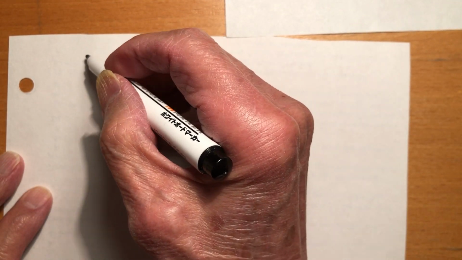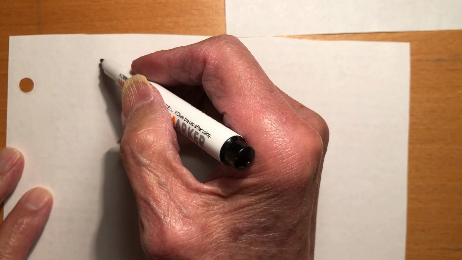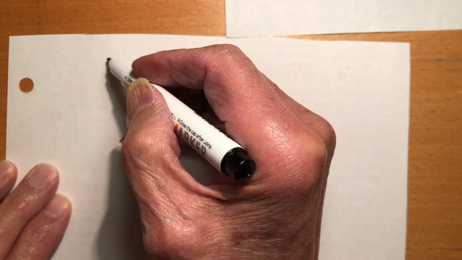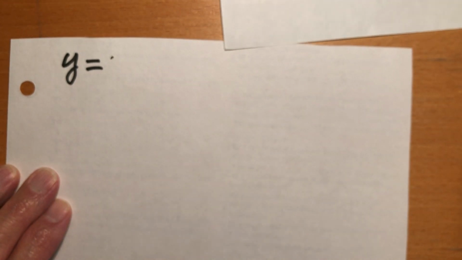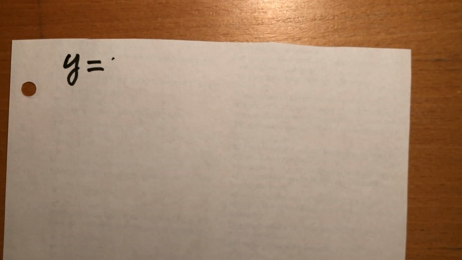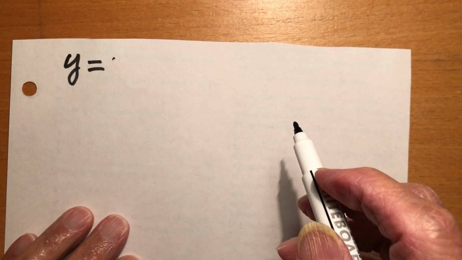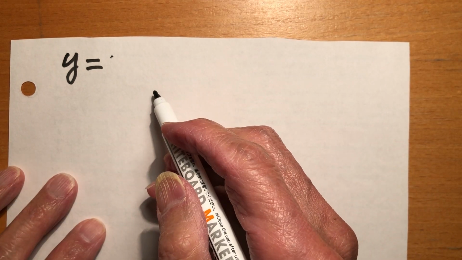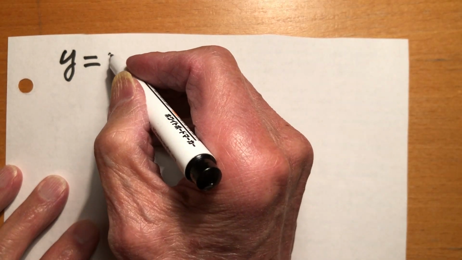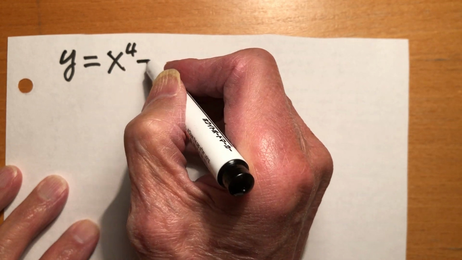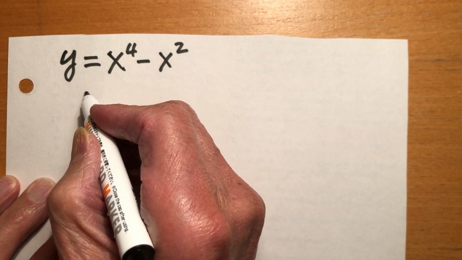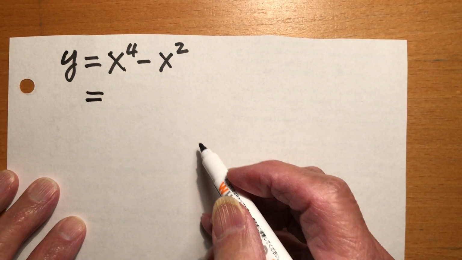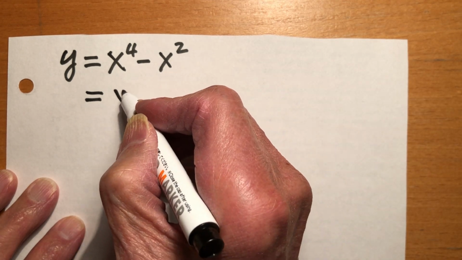Another example. This can be factored. I can factor x squared.